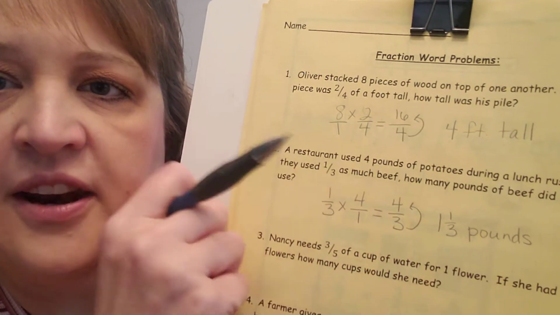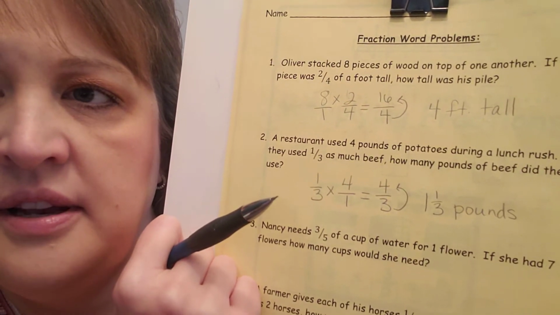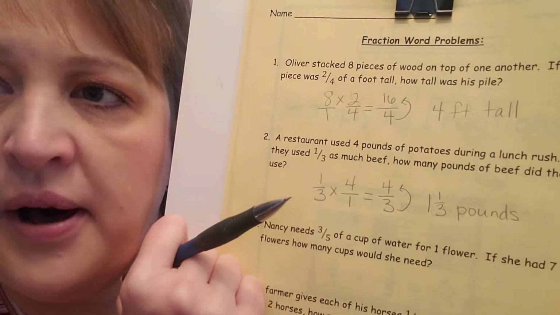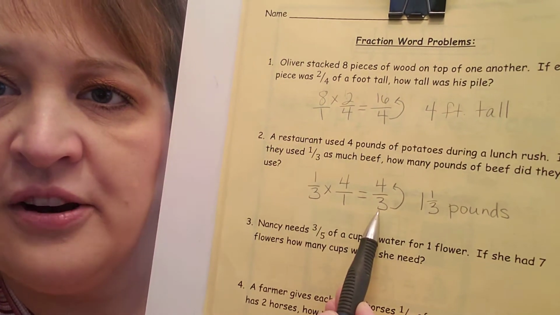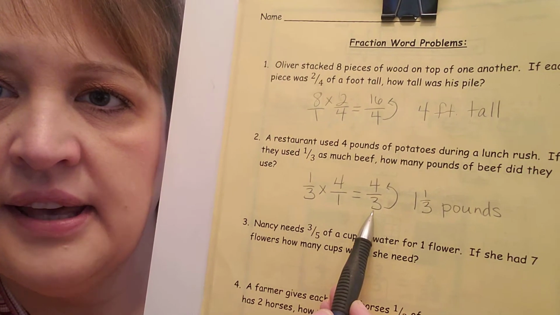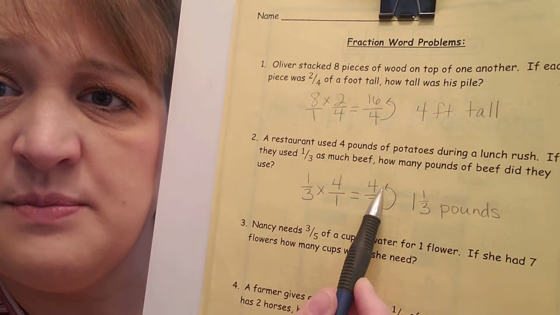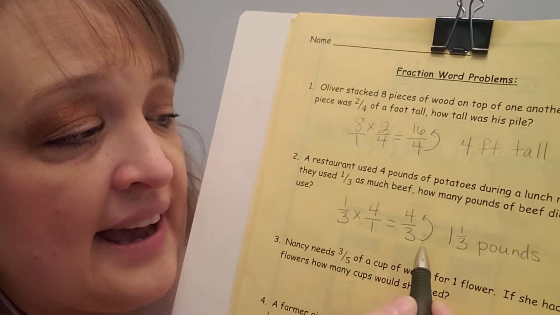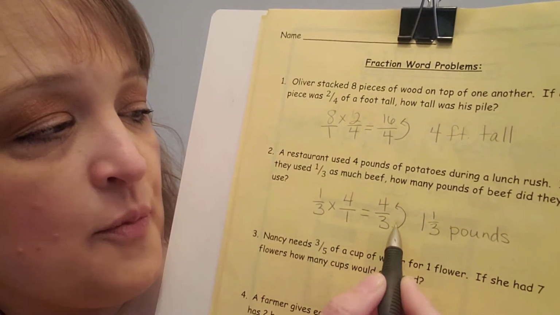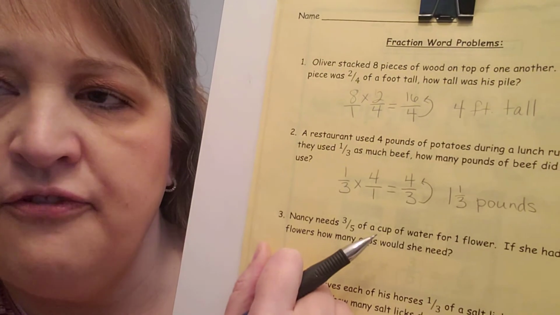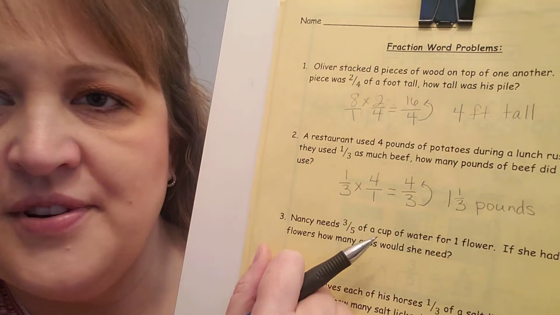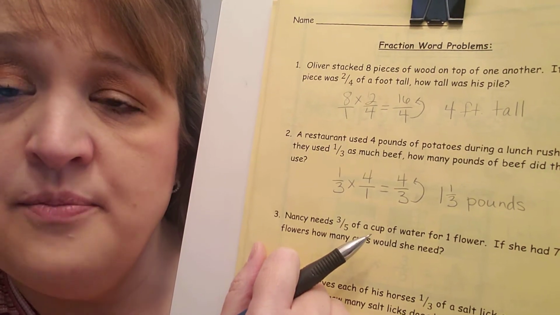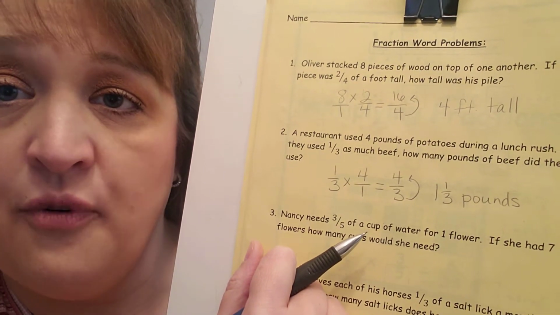Now, is that a proper fraction? No, proper fractions have what? Big bottoms. This is bigger than a whole, because its bottom is smaller than the top. So I'm going to ask myself the question, if I count by 3s, do I land on 4? Well, the answer to that is no. So now I have to decide how many 3s are in 4.